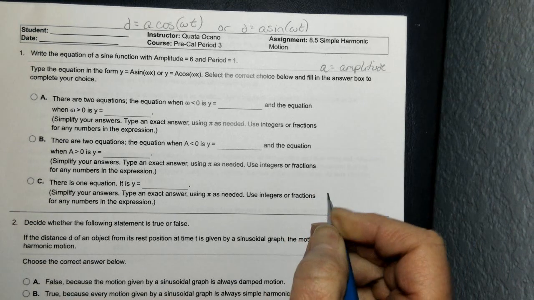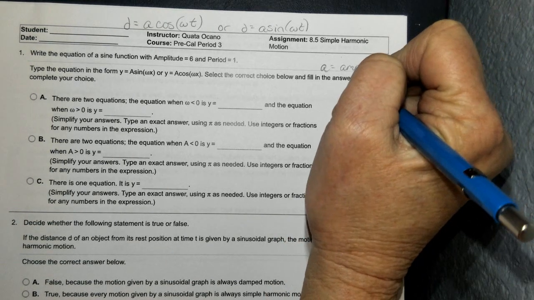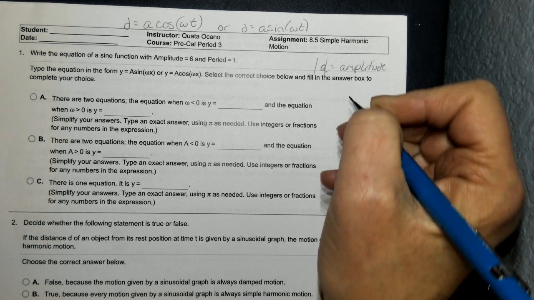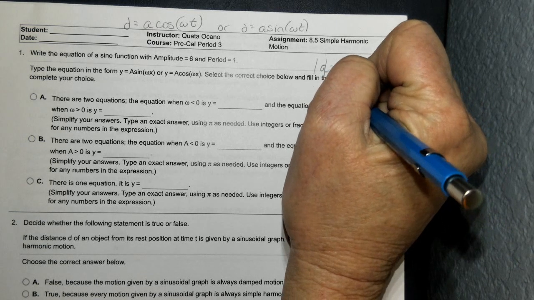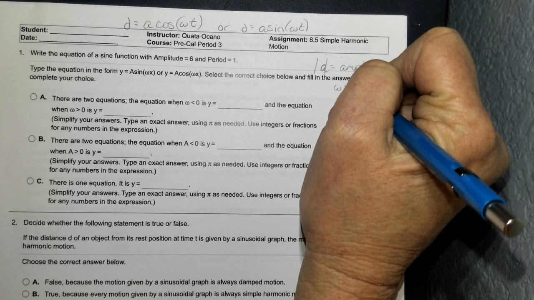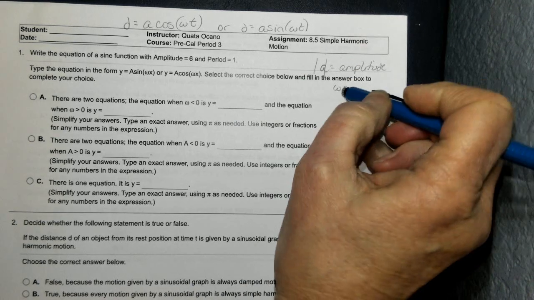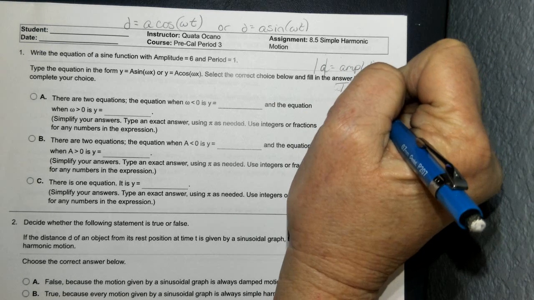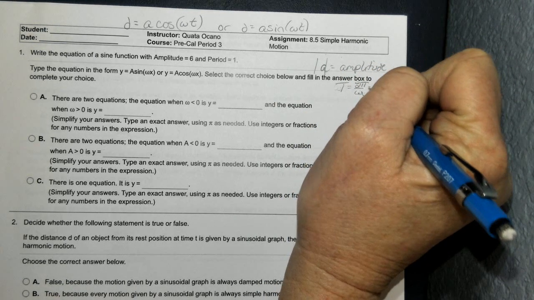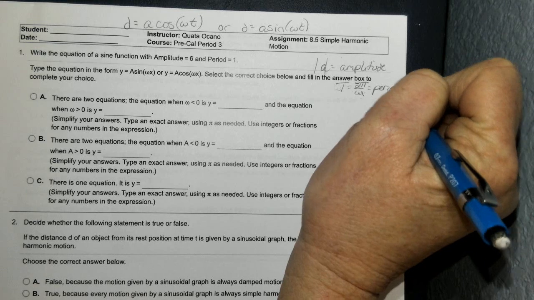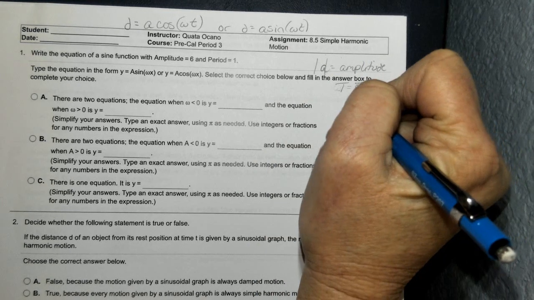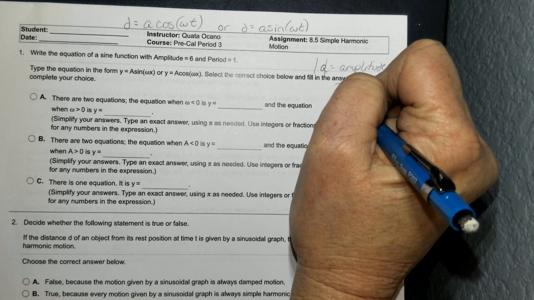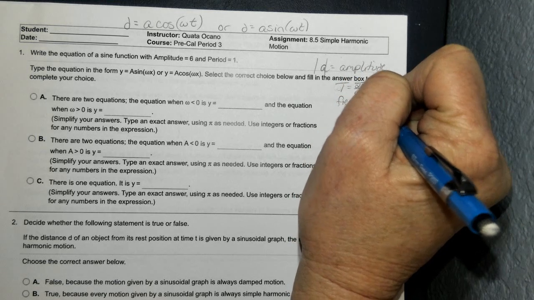So when it asks you, the absolute value of A is amplitude, and omega is in our formula for period. Our period is T equals 2 pi over omega. And maybe something that we haven't been doing in the past, the last one is frequency, which is equal to 1 over T.